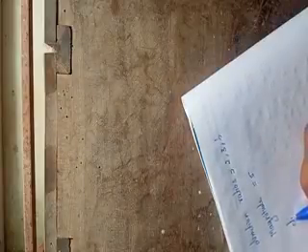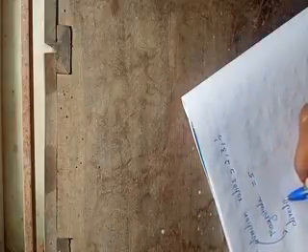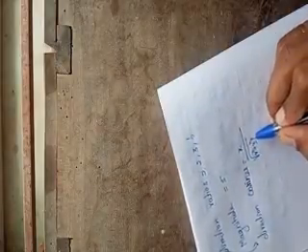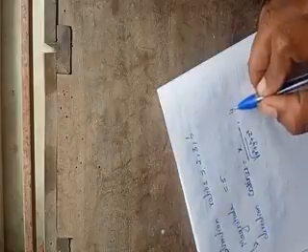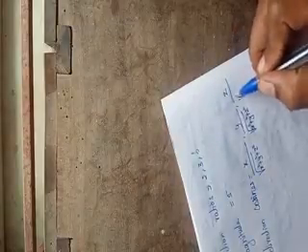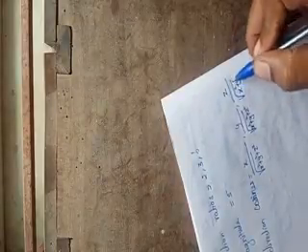When the direction ratios are given, we know how to find the direction cosines: x by root of x square plus y square plus z square, comma, y by root of x square plus y square plus z square, comma, z by root of x square plus y square plus z square. The denominator is the same, so we can find it separately.